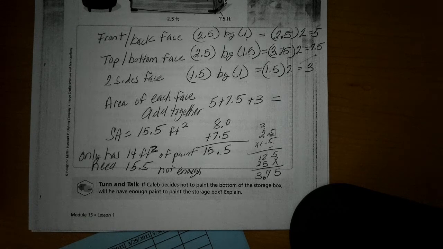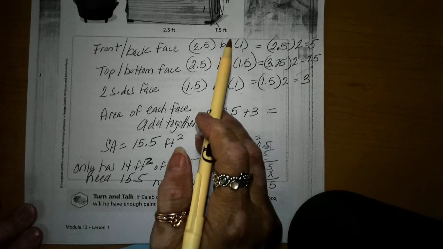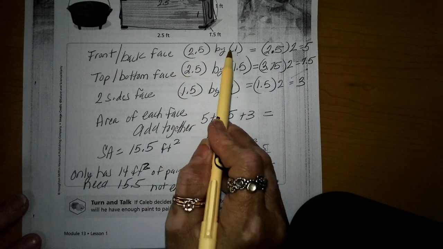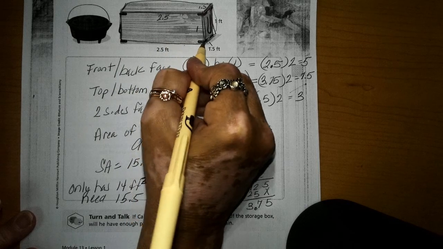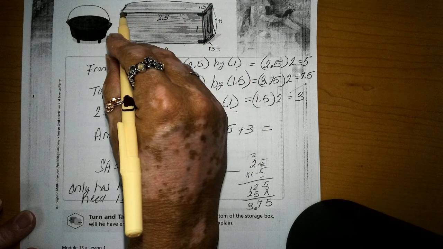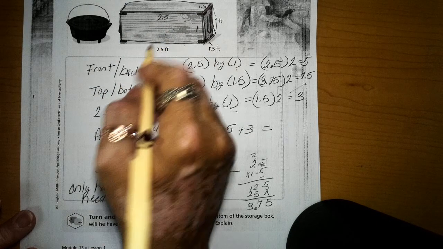Let me see. I gotta see who the hand is. Clementine, you have a question? Yes. I was confused on where you got the 2 from when you had to multiply it after you multiplied the front, the back. Okay. 2 bottom and 2 sides. Okay, so remember the 2.5 times 1 is just the front, right? That's the dimensions of the front.